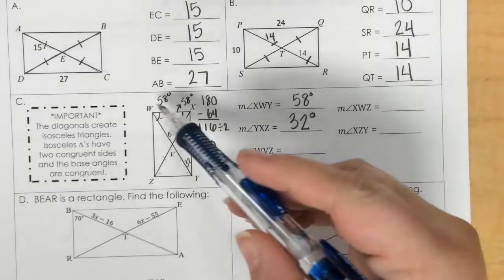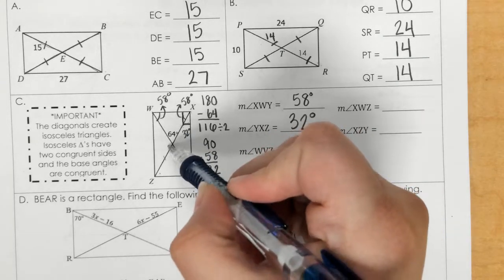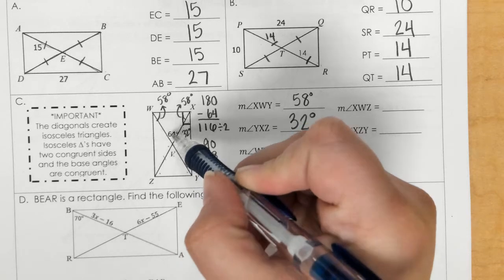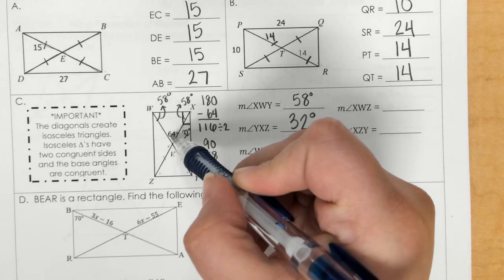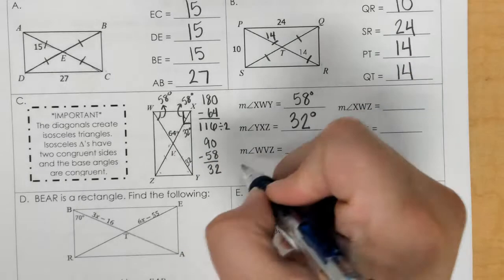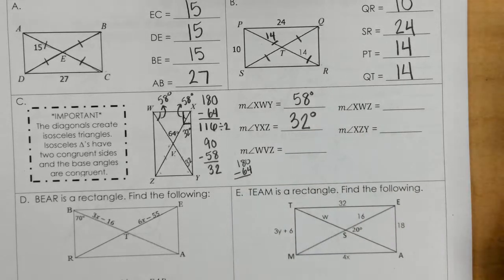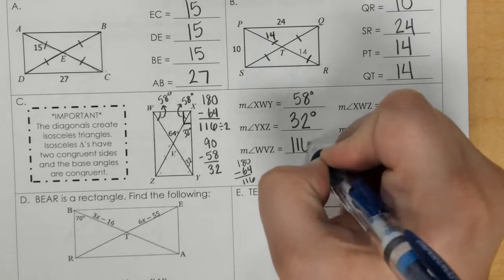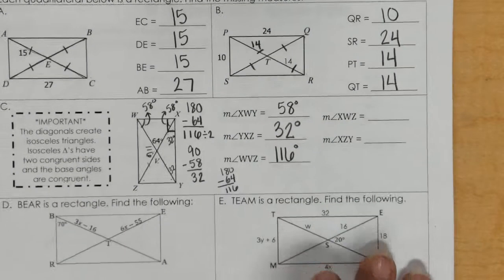Then the measure of WVZ. So this right here. And again, like earlier we took this in another day of notes. These are supplementary. Okay, so 180 subtract the 64 gives me that angle. So if I subtract those, we get 116. And so I know that this angle here is 116 degrees.